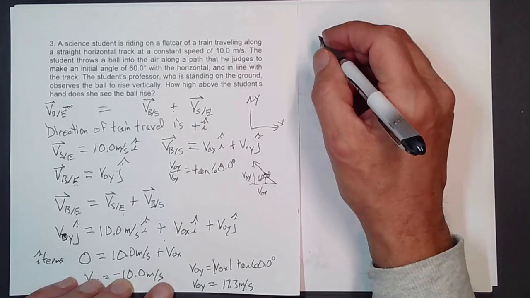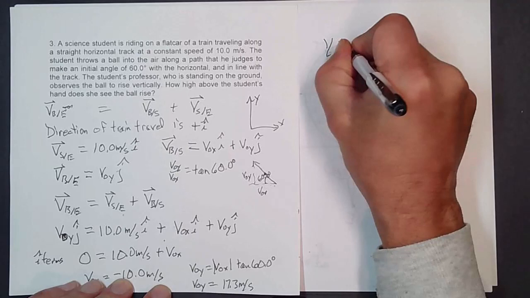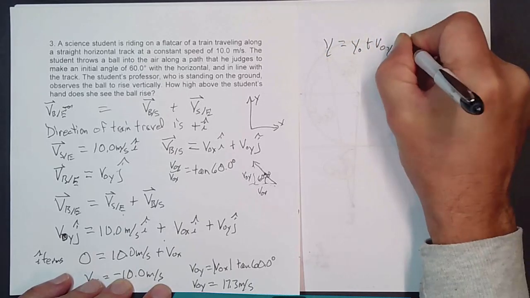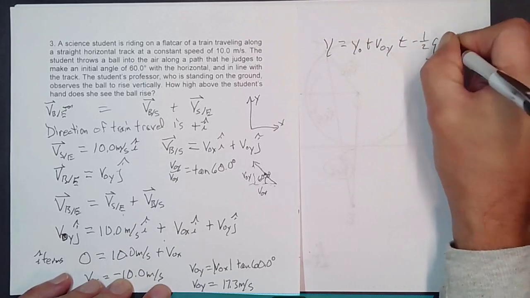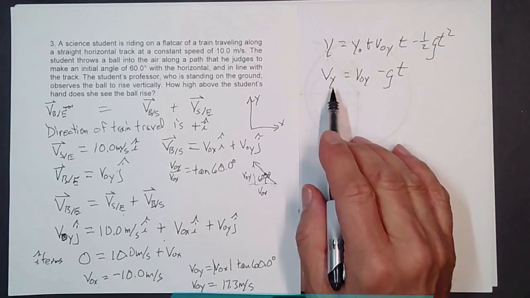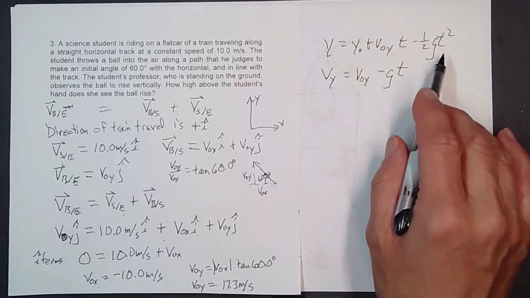We can set up a y equation of motion for projectile motion that looks like y equals y naught plus v naught y t minus 1/2 g t squared. We can say that v sub y will equal v naught y minus g t. One way to solve this would be to take v sub y and set it equal to 0. That's the value at the high point. And then solve for t and plug that into here. We can say y naught is 0 on this.